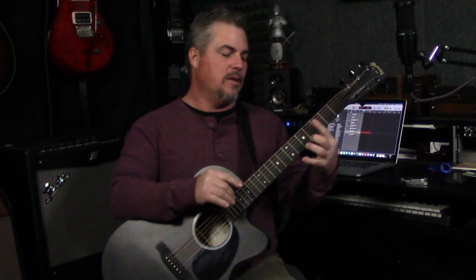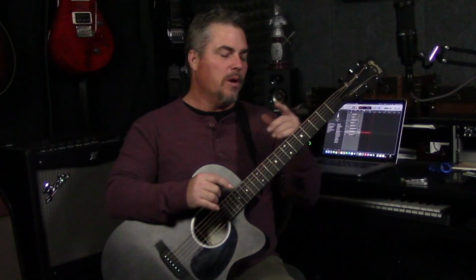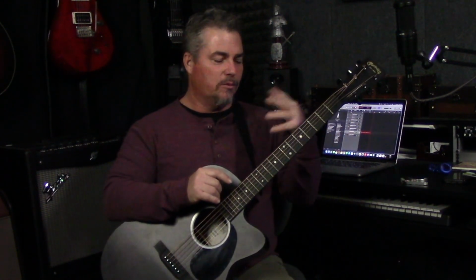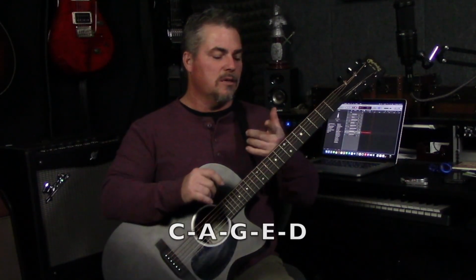Now this is not a lesson on the CAGED system and what I see a lot of people doing with scales using that CAGED system. But the keys in that acronym are keys that every guitar player should be familiar with and be able to transpose freely between all those keys. So C, A, G, E, and D are what I call guitar-friendly keys.